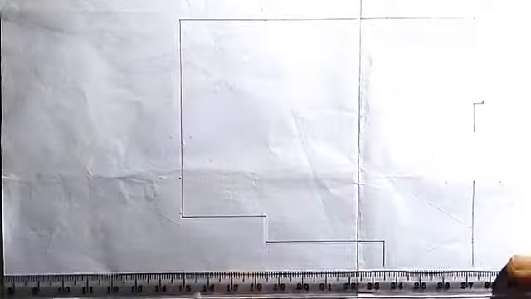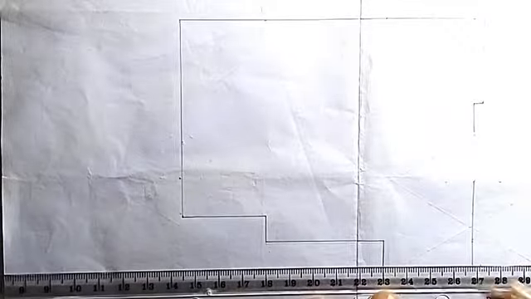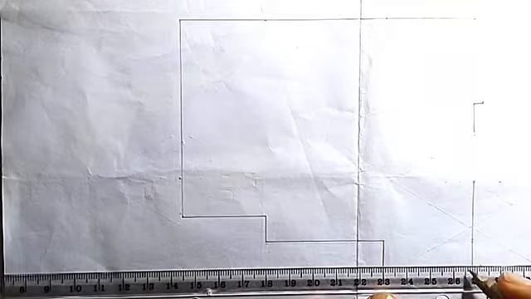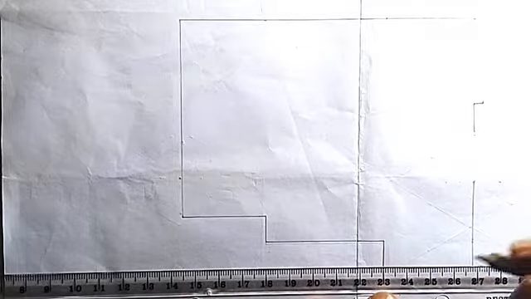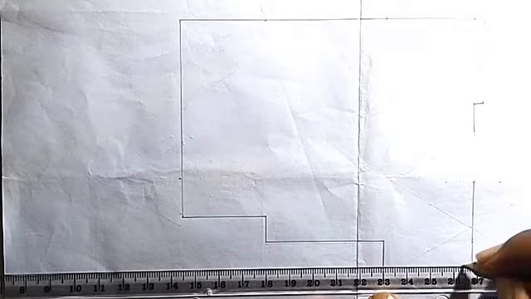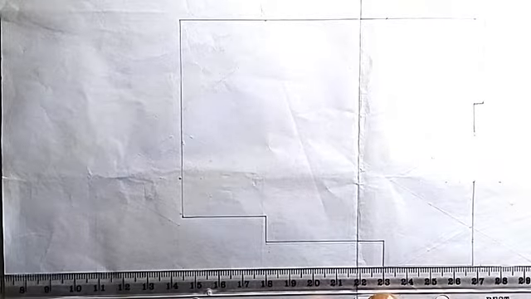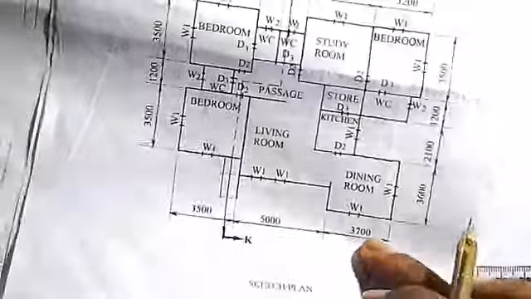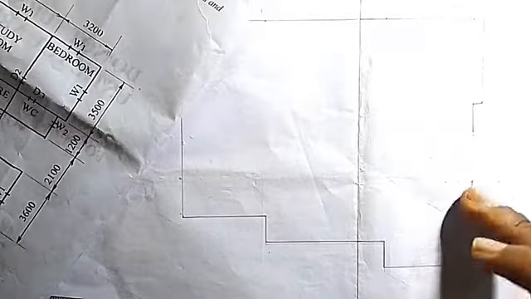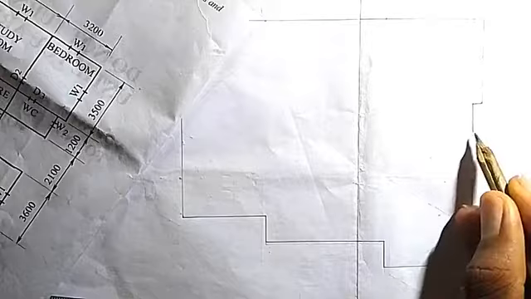That's giving us 3.7. So we'll draw that. And in here we're having 3.7. So we have to extend this line in by 0. Okay, we already extended it.